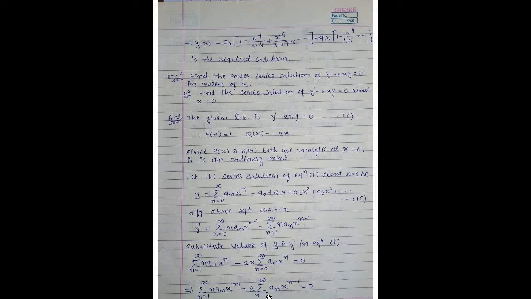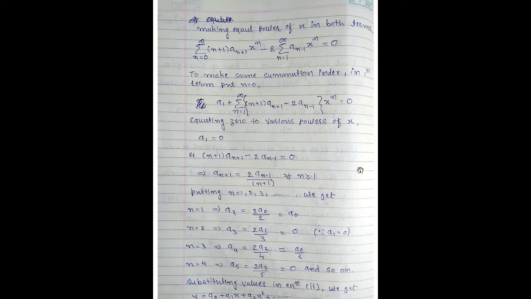If we take 1 right hand side, then summation will start from 1. Right? So it will be summation n running from 1 to infinity, a suffix n minus 1 x raised to n. Okay. If you don't understand this, you can take dummy m and then put m is equal to n.